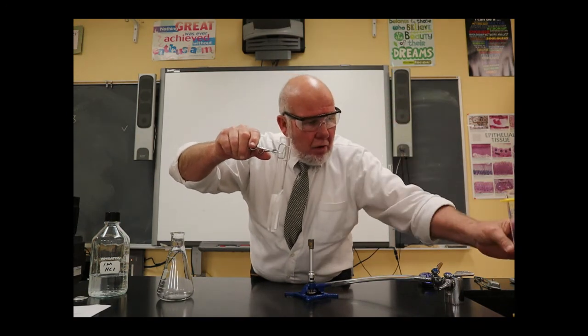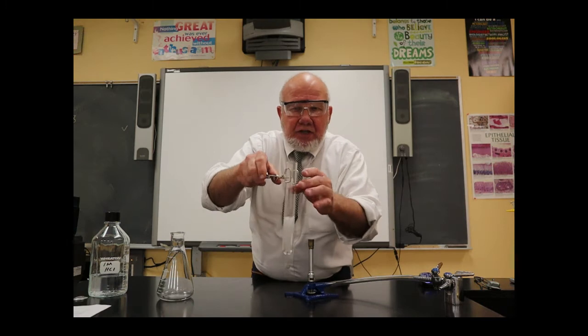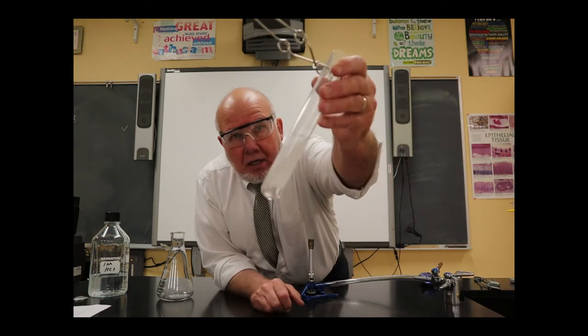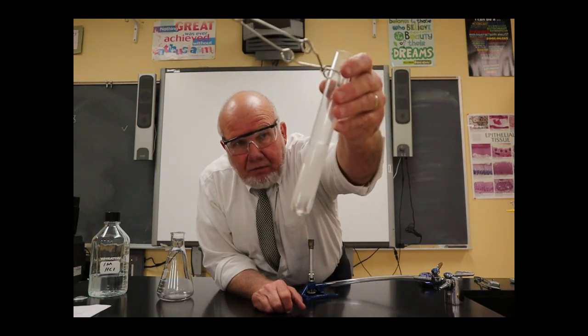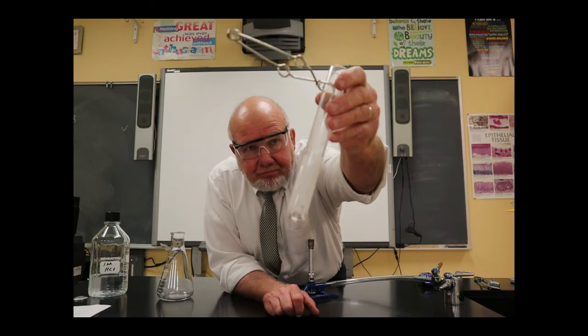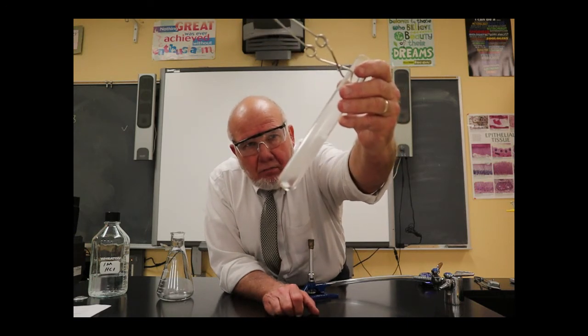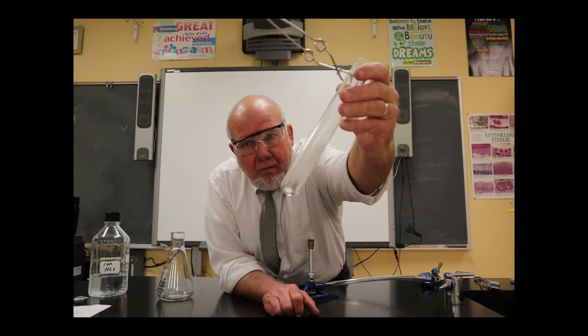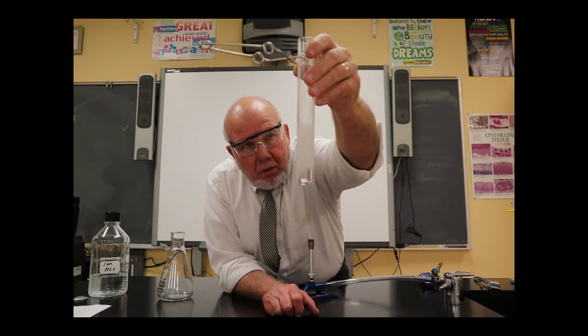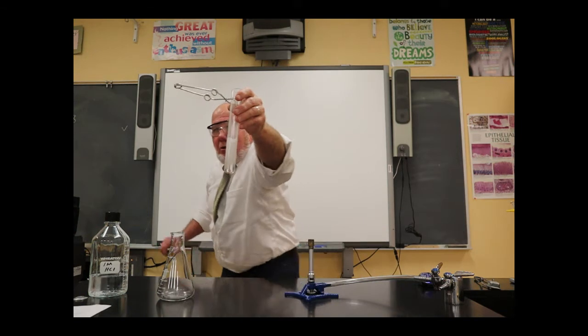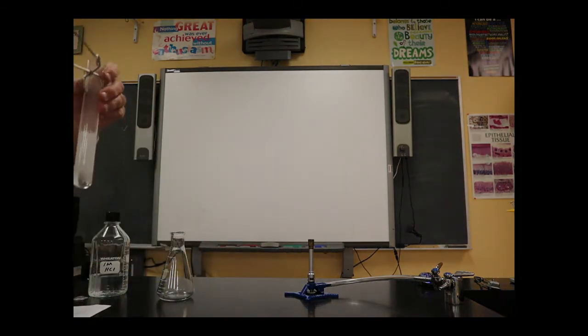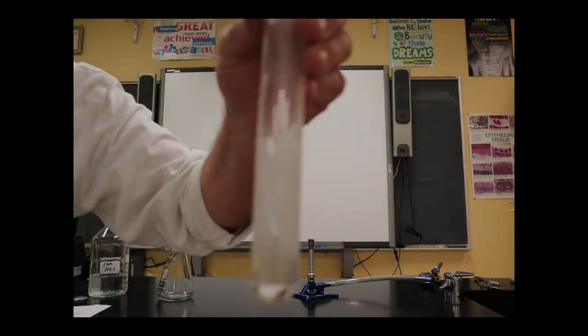There we go. And I don't know if you can quite see that. Let me hold it this way. So there's some evidence of chemical reaction going on there. What do you see that would indicate to you that chemical reactions are occurring? Well, maybe we can get in close. Let's come over here, see if we can get in close. Maybe we can zoom in.